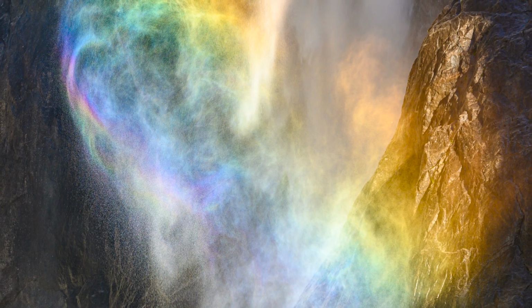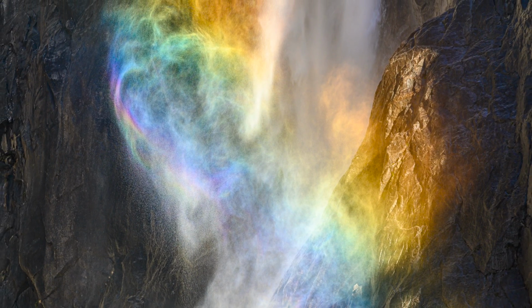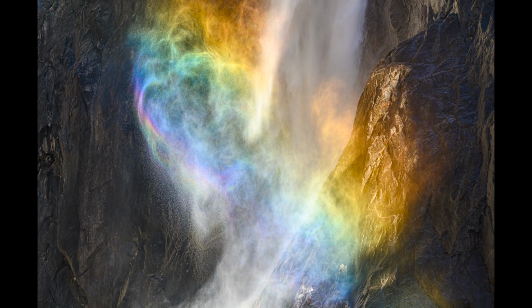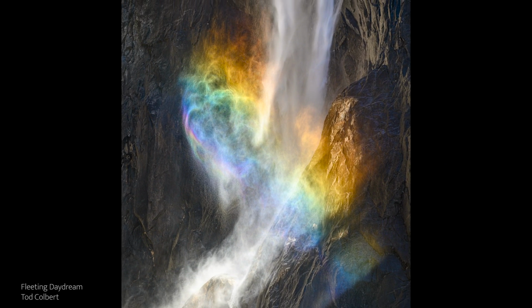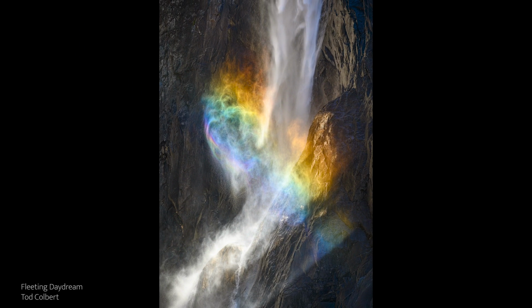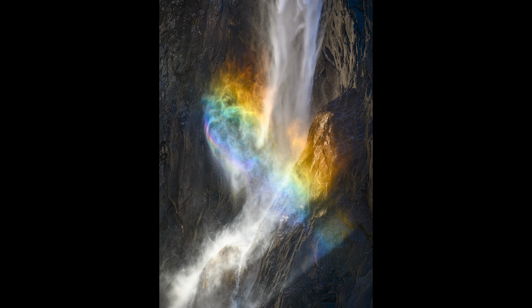Fourth place went to Todd with this image called Fleeting Daydream. I had an idea this was probably in Yosemite. It was, and this is a good example of something that you have to wait a long time to get. So he's taken this waterfall, and rather than just going and taking the waterfall, he's waited for the light to be perfect. It almost looks like when you get petrol on top of water and you get those rainbow colours because of refraction of light through it, it almost looks a little bit like that.